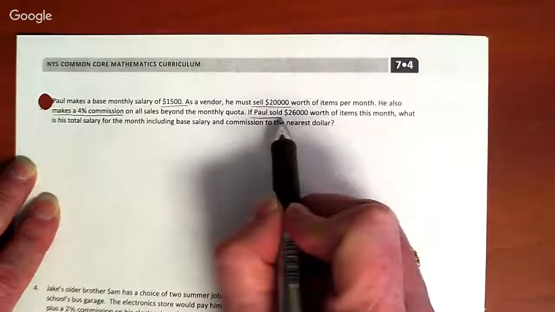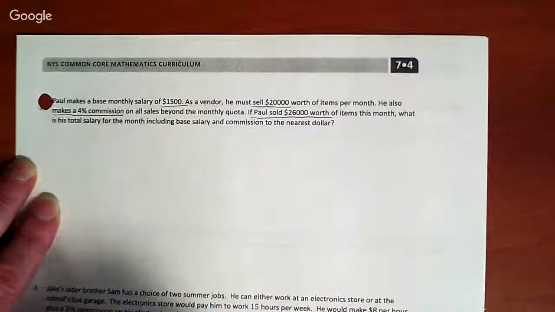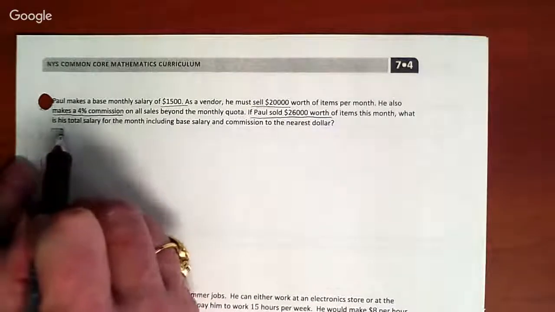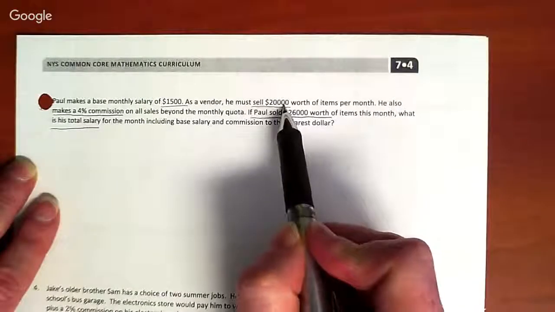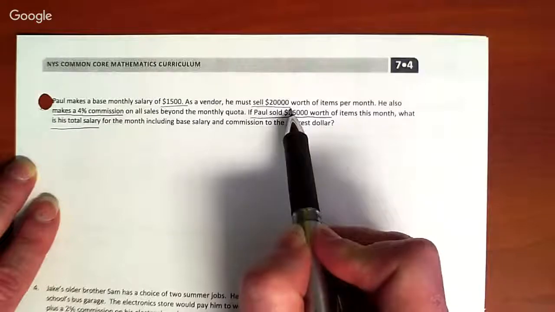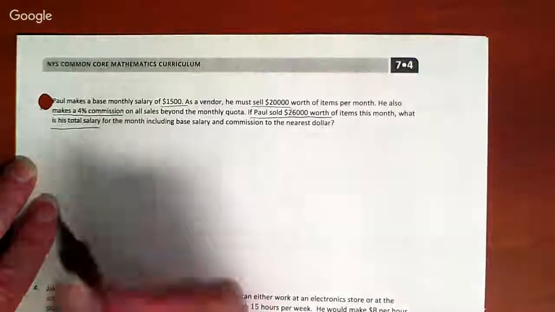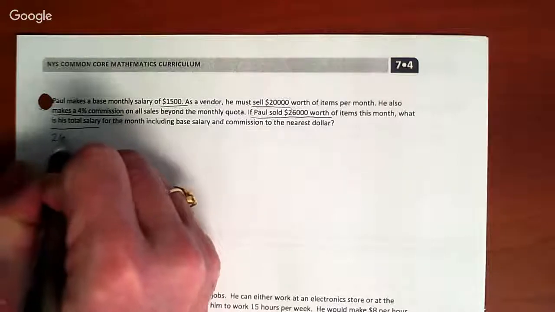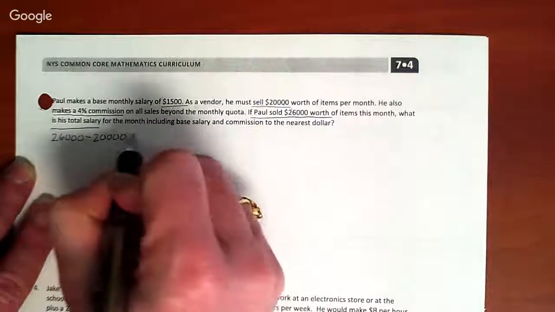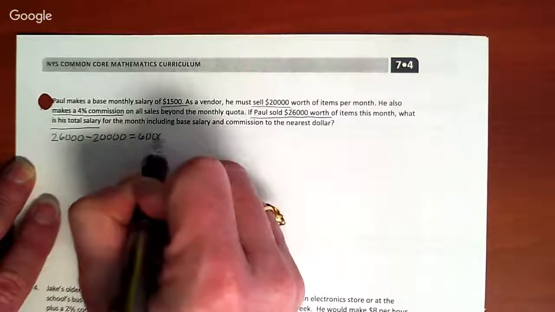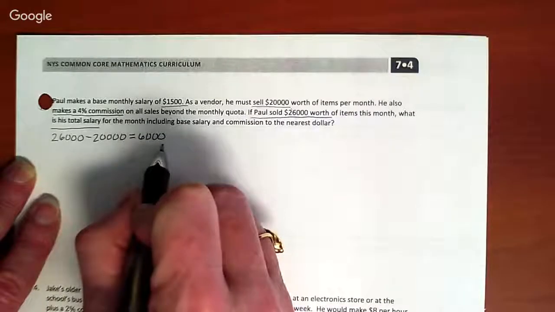If Paul sold 26,000 worth of items this month, what is his total salary for the month, including the base salary and the commission to the nearest dollar? Well, the first thing that we need to do is subtract the 26,000 and 20,000 because he's got to sell the 20,000 before he gets any commission. So 26,000 minus 20,000 equals 6,000. That's what we need to do his commission on.